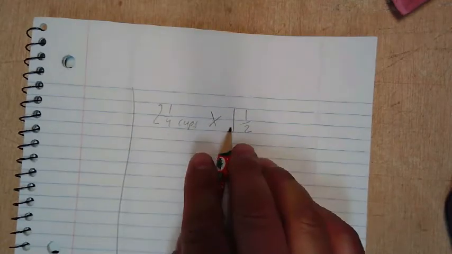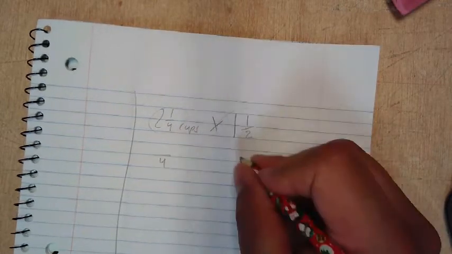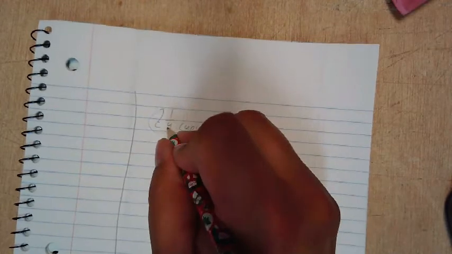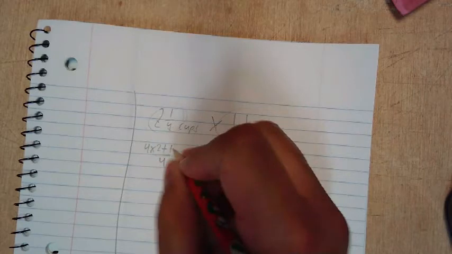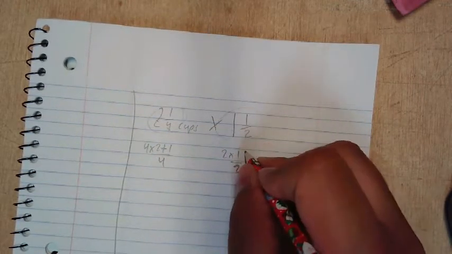So 1 full recipe and then half. Okay, changing both to improper fractions. I'm making groups of 4. I'm making groups of 2, so that's the denominators right there. 4 times 2, I will have 2 full sets of 4, so 4 times 2 is 8, and then 1 piece. 2 times 1, because I'm making 1 full set of 2, plus 1.